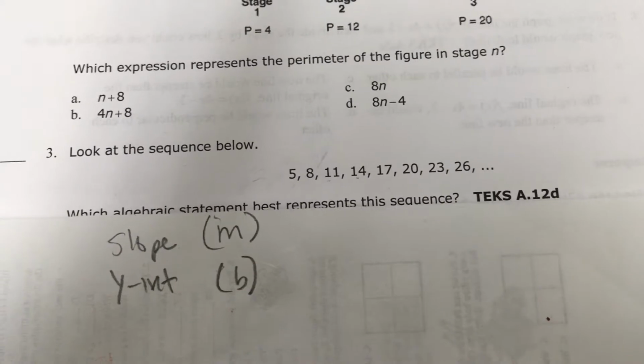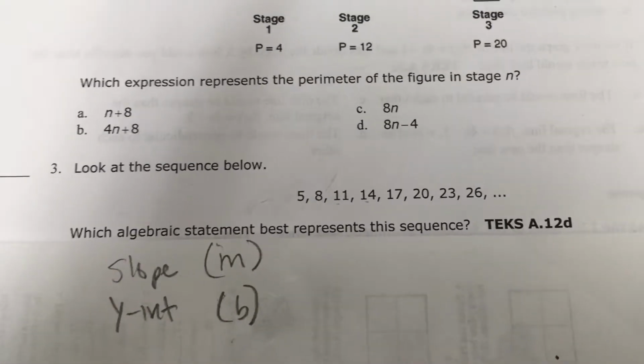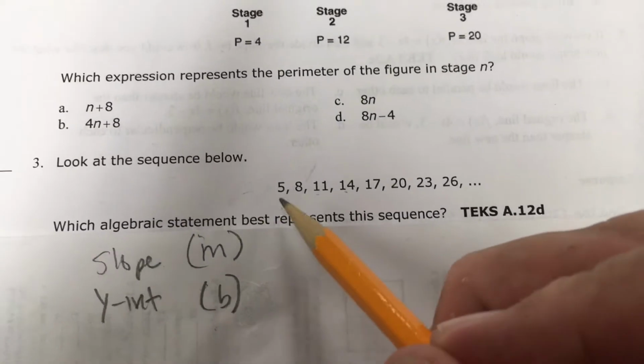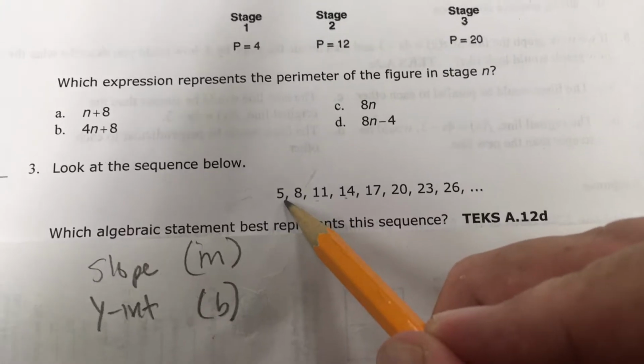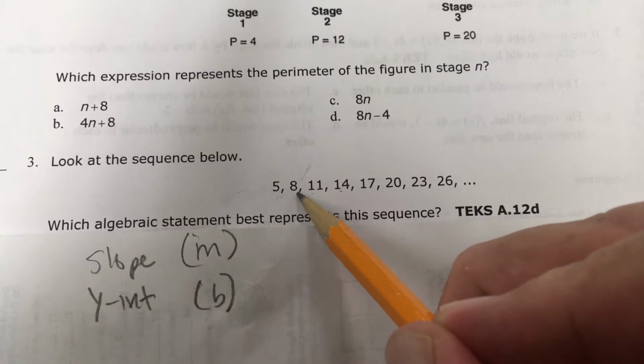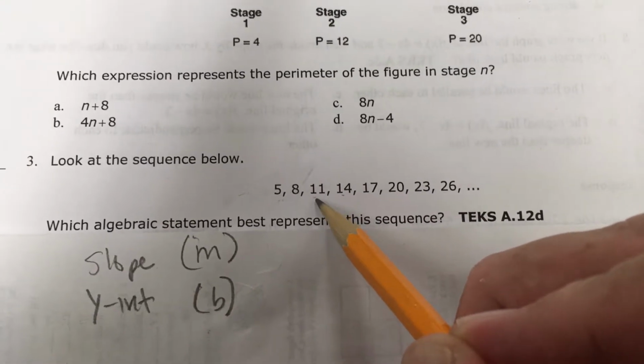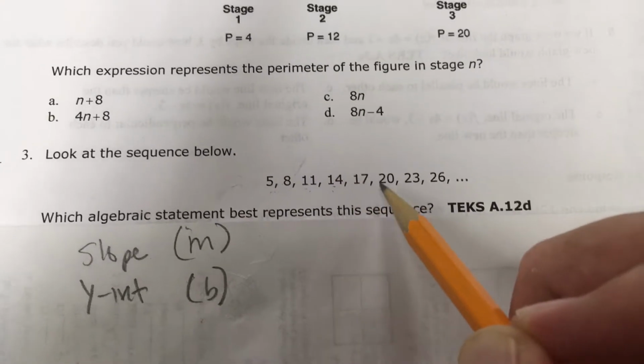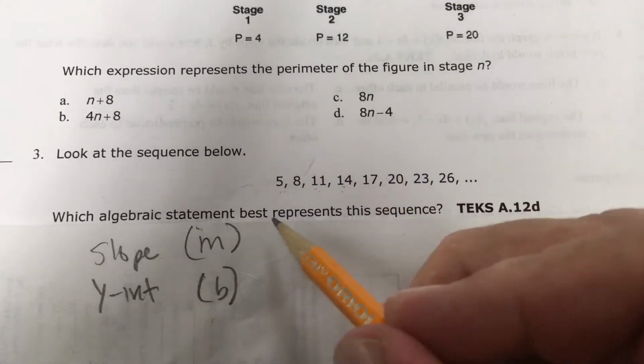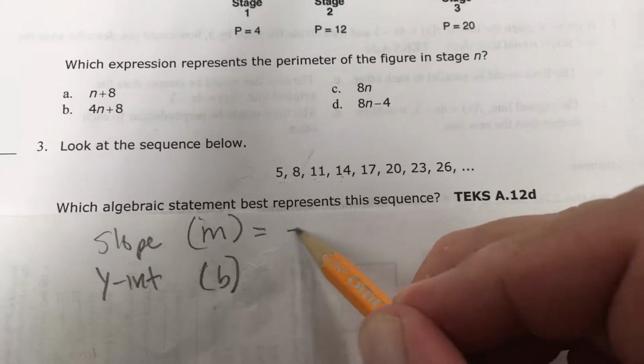So in a sequence like this, the slope is how the pattern is changing. Here you can see to get from 5 to 8, we add 3. To get from 8 to 11, we add 3. To get from 11 to 14, we add 3, and so on and so on. We just keep adding 3 forever. So that is our slope. Our slope is positive 3.